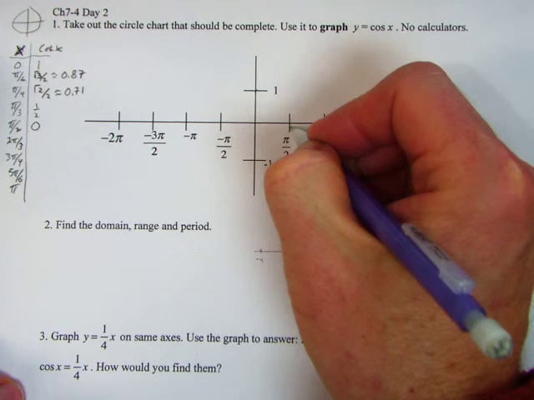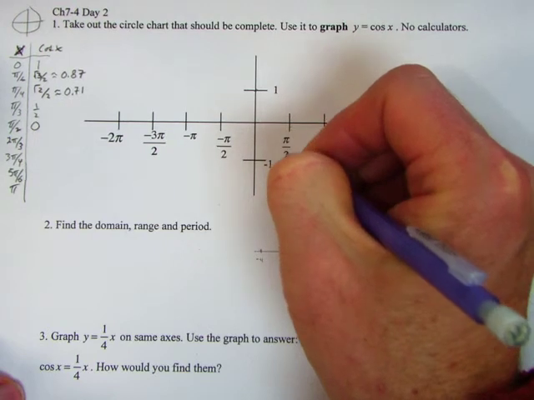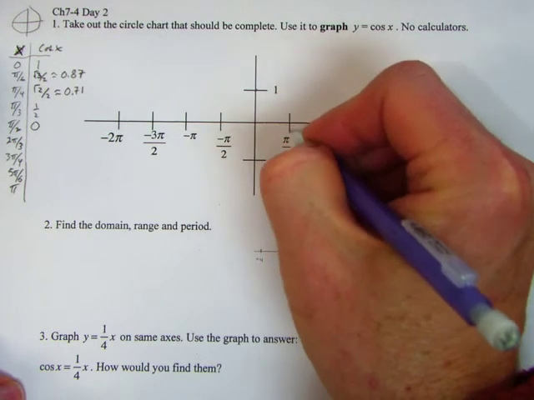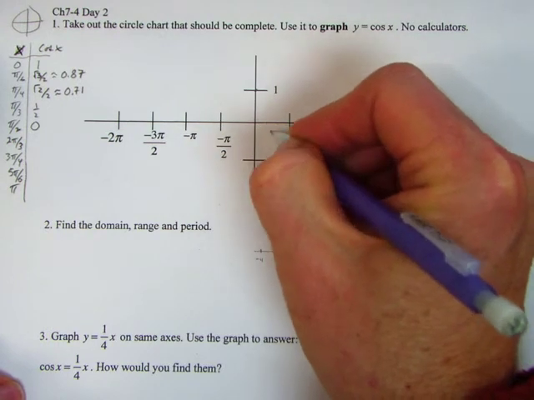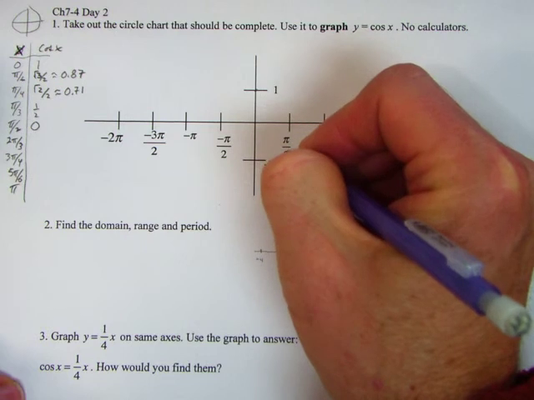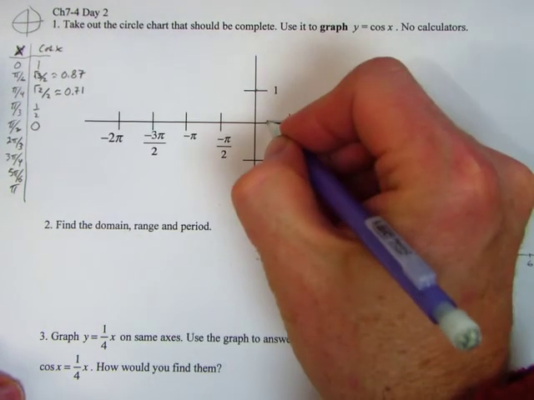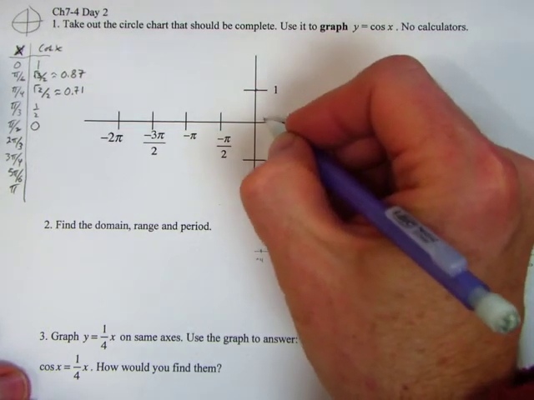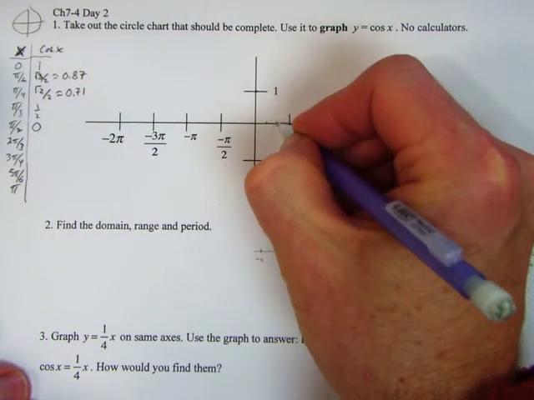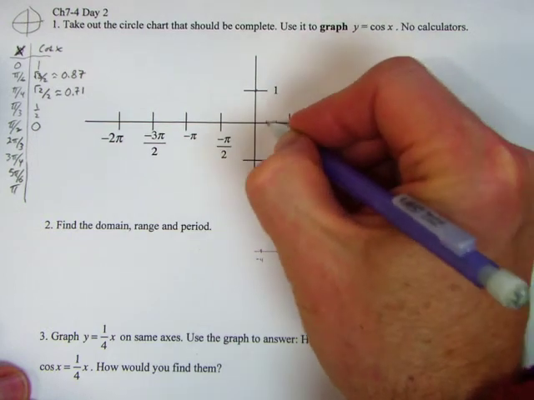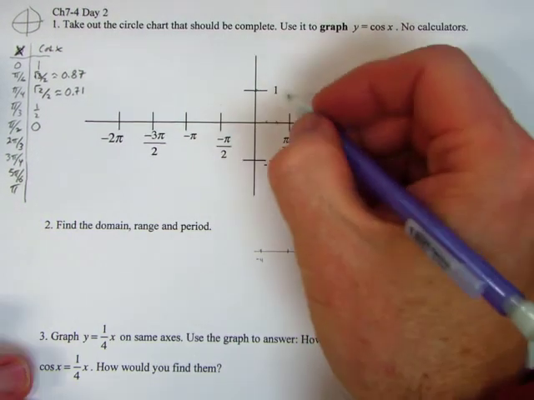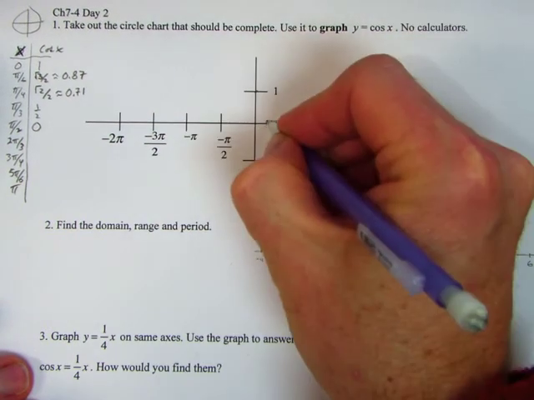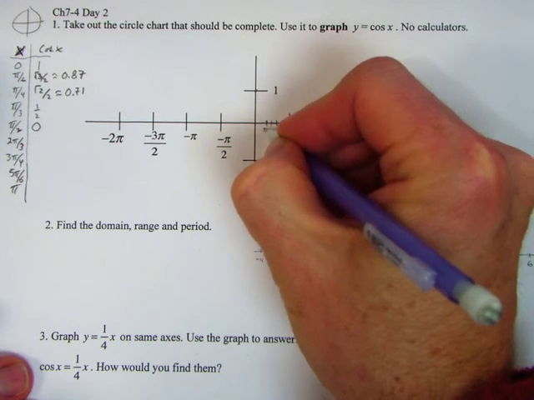How is pi over 6 related to pi over 2? Well, pi over 2 times 1/3 is pi over 6. And if we look at pi over 2 times 2/3, we'll get pi over 3. Or if we think about it in degrees, for now that might be a little bit easier for you, pi over 6 is 30 degrees, and pi over 3 is 60 degrees, so 30, 60, 90. Now, where does pi over 4 fit in? Right in the middle.